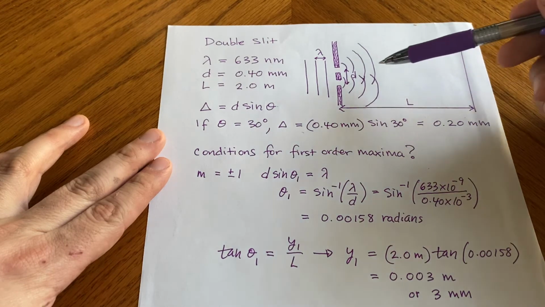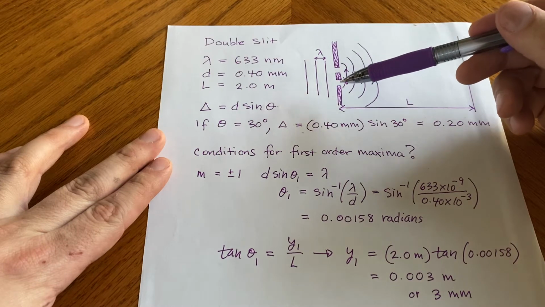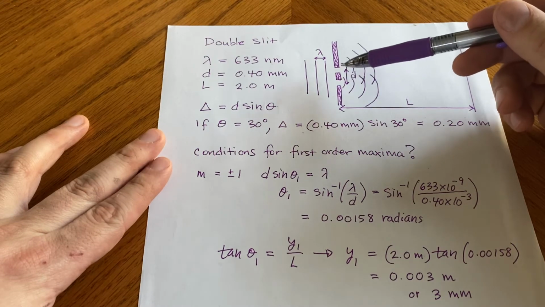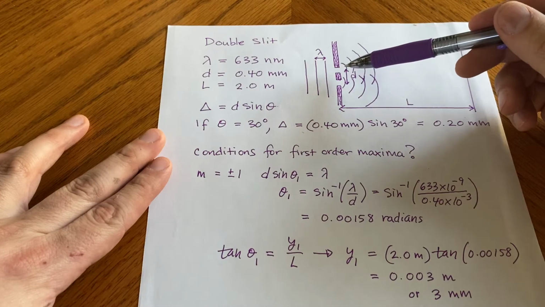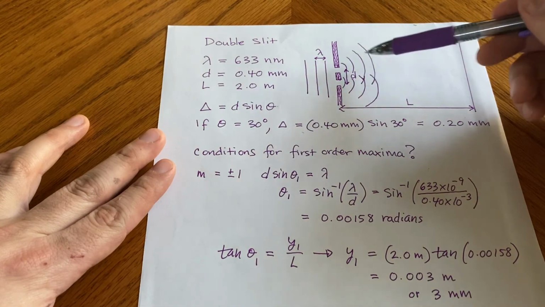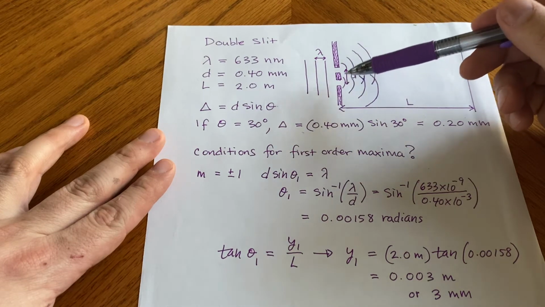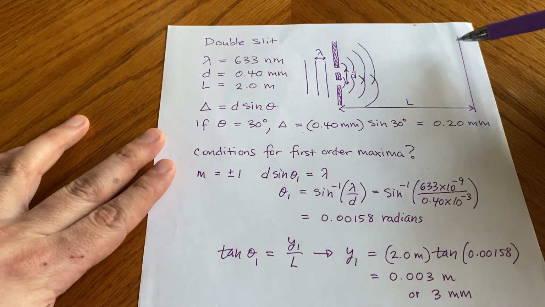However, light behaves like a wave, so that means each of these openings becomes a source of a new wave, and waves will spread out from those openings. So they don't go straight through, instead they treat this opening like a new source of waves, and they emanate out like this, sort of spreading out as they go. That means the wave from this one can interfere with the wave from this one, and you can get an interference pattern on the screen over here.